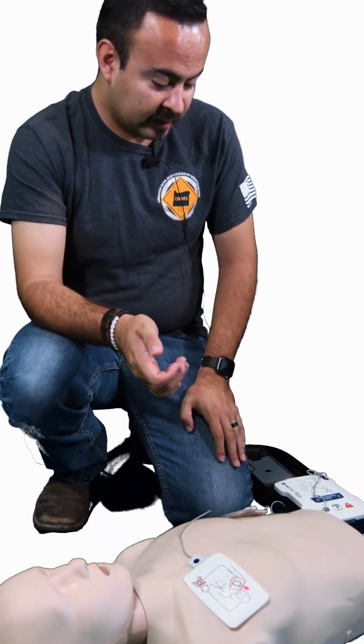Otherwise, make sure you remain calm and that you do good quality chest compressions and that you listen to the instructions of the AED as it gives them to you. Other than that, that is pretty much it. And you're going to be doing this until responders show up, which could vary depending on where your location is. But the quicker you call, the sooner they will get here. And that is it.